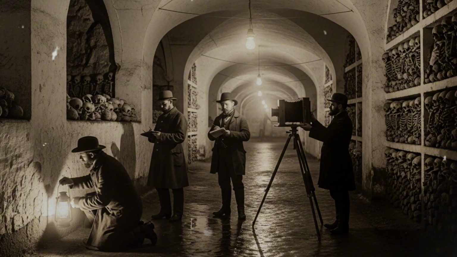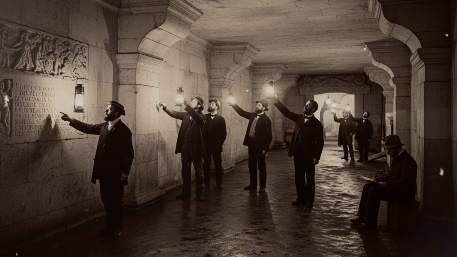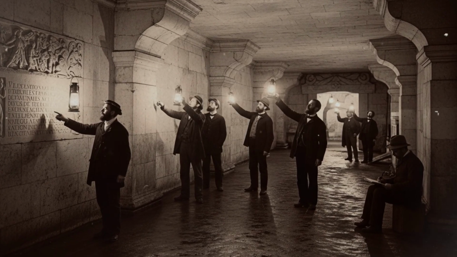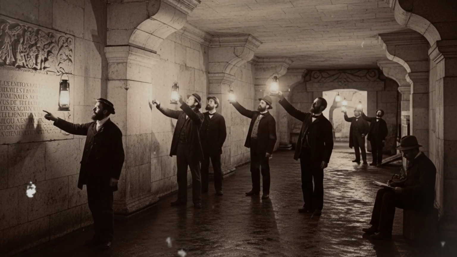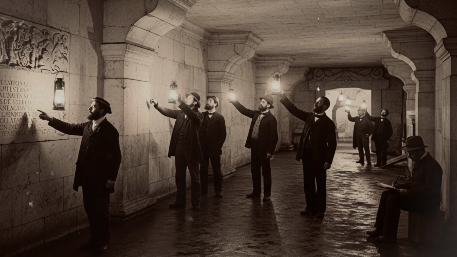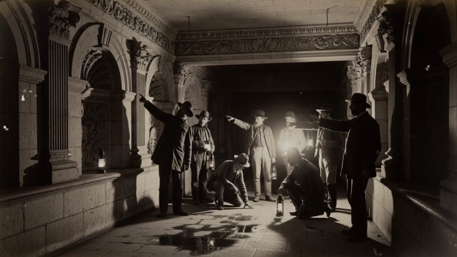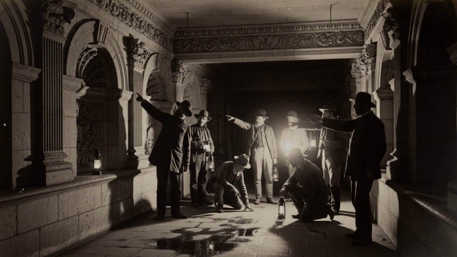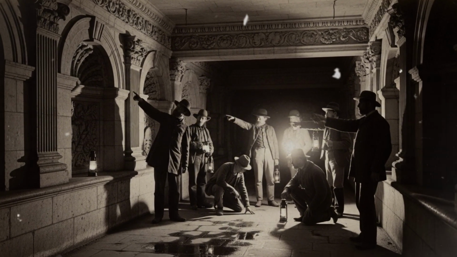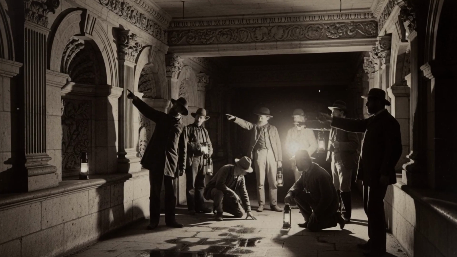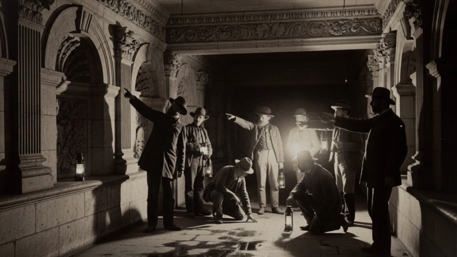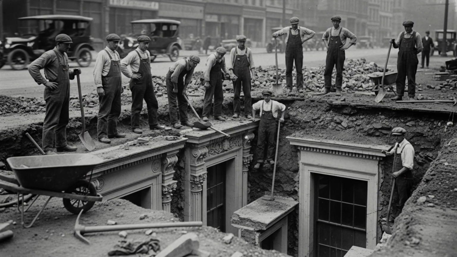Independent researchers who have documented these sections, and there is a community of urban explorers in Paris called cataphiles who have been mapping the unofficial network for decades, consistently describe finding evidence of occupation at depths that the official timeline of the city cannot explain. Artifacts, construction techniques, architectural details that belong to a surface building tradition rather than a subterranean one. What are finished surface rooms doing 30 feet below the streets of Paris?